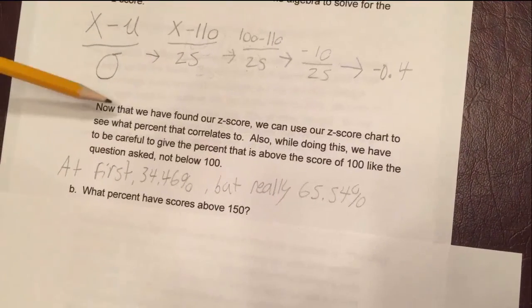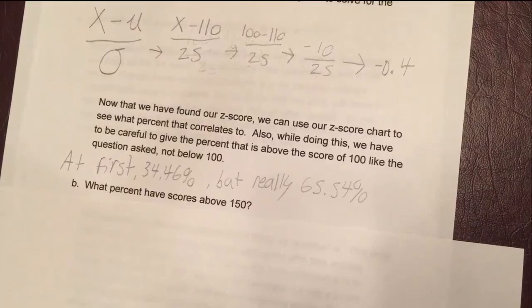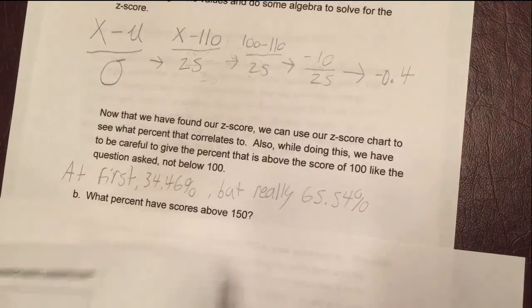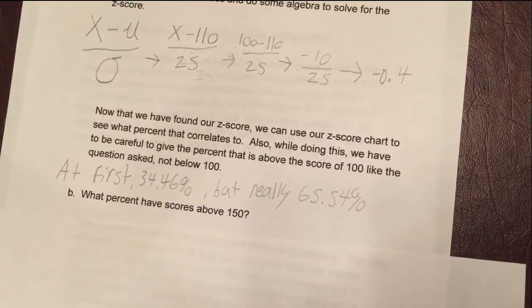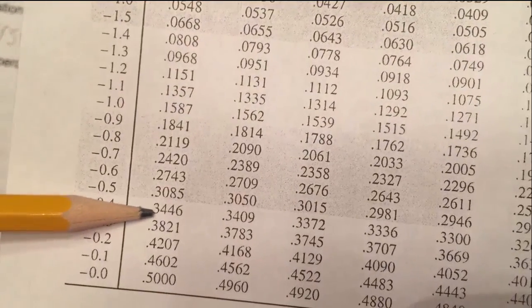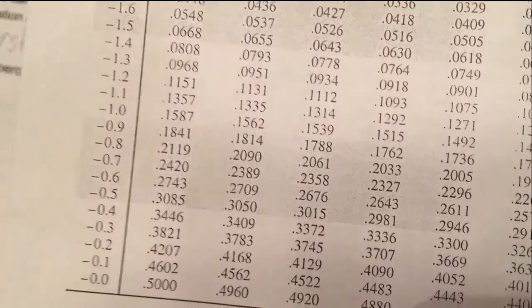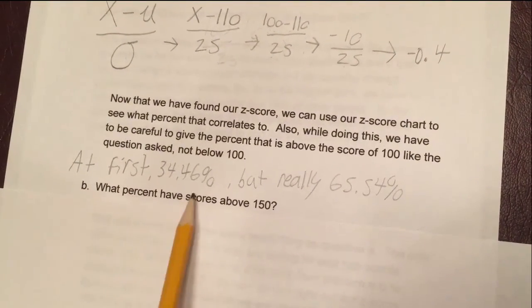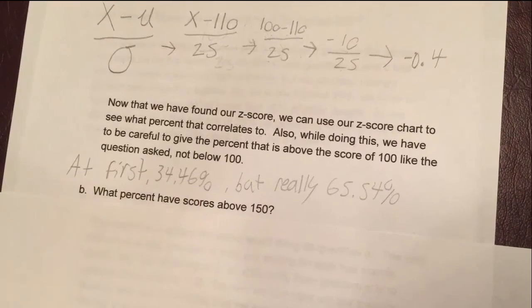So now that we found our z-score, we can use our z-score chart, which is in the front few pages of our textbook, and we can look at 0.04. See if we can see it here. It's down here. 0.04, which is 34.46%. So now we'd be like, oh, that's our answer.